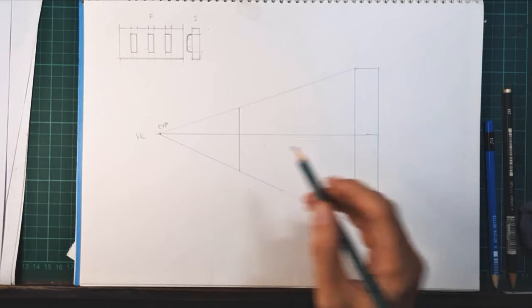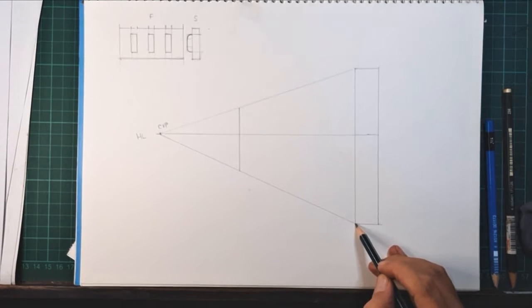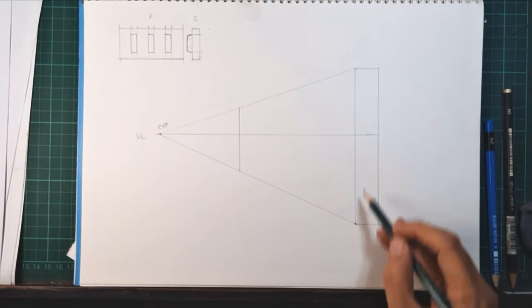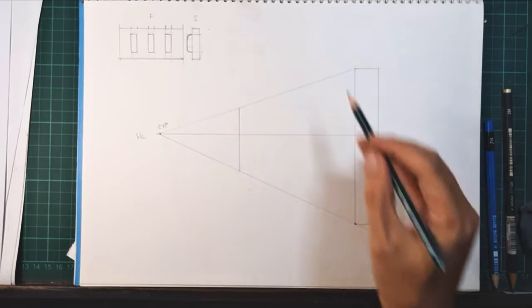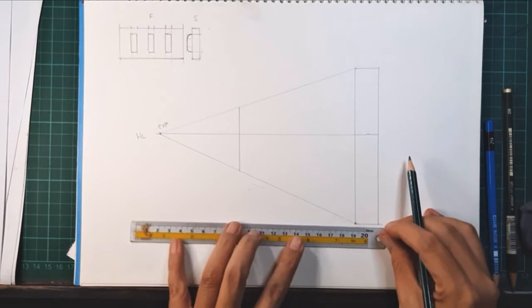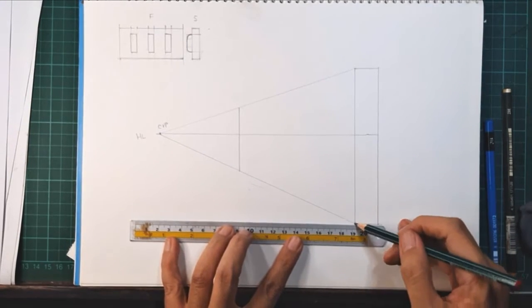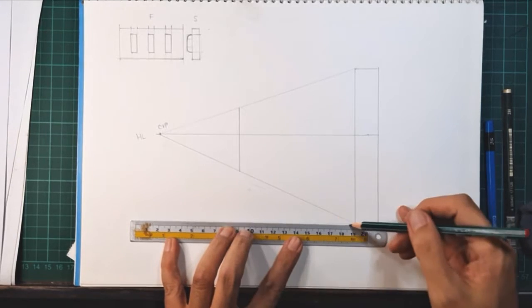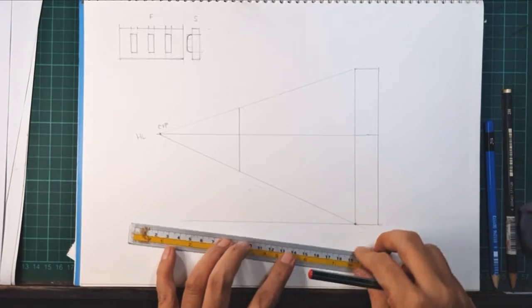What we're going to do is from the bottom corner over here of this entire plane, we're just going to draw a horizontal line this way. Now you don't want this to be too long.